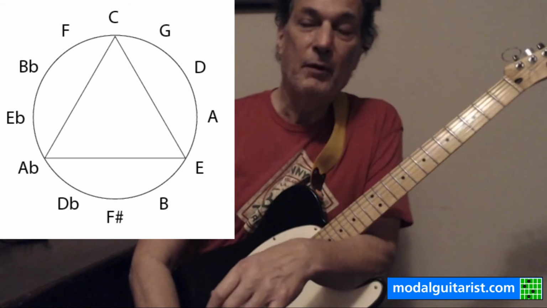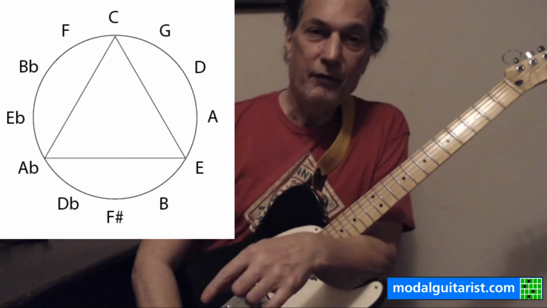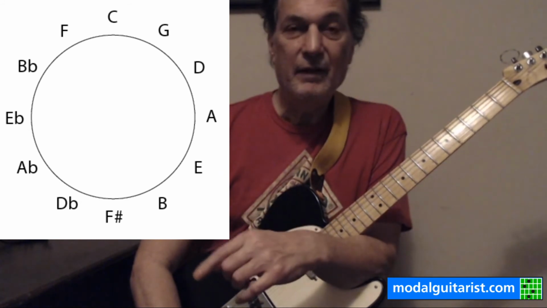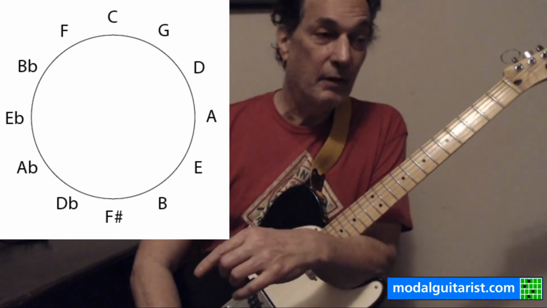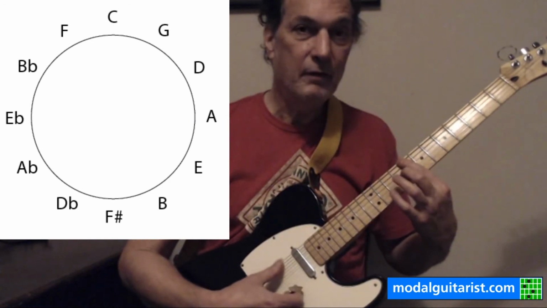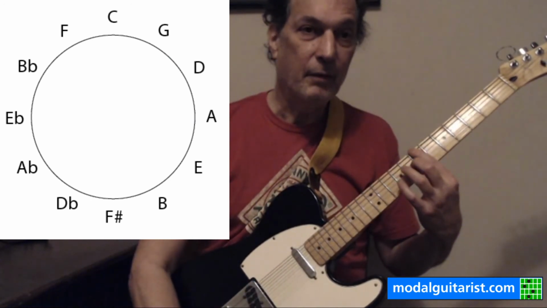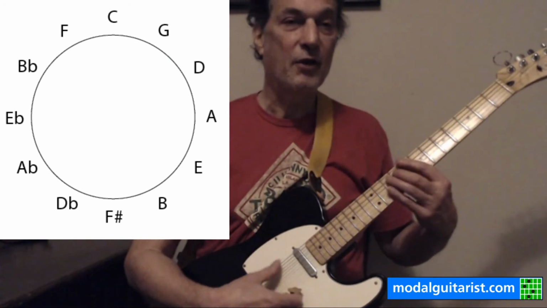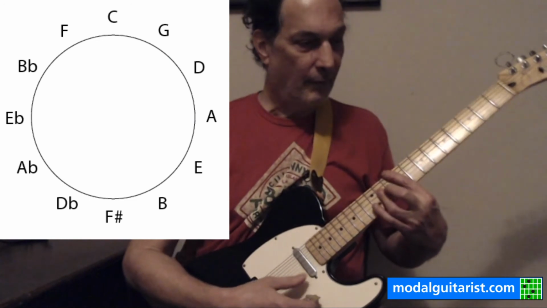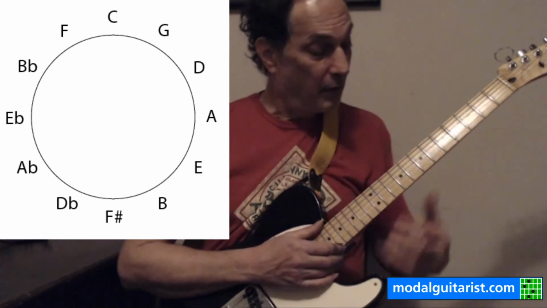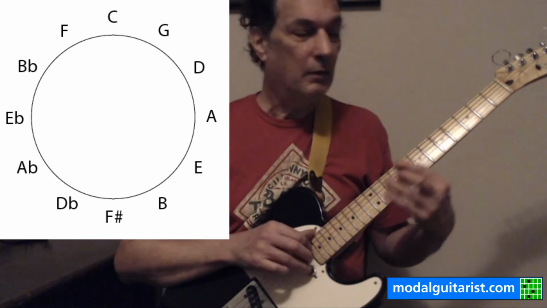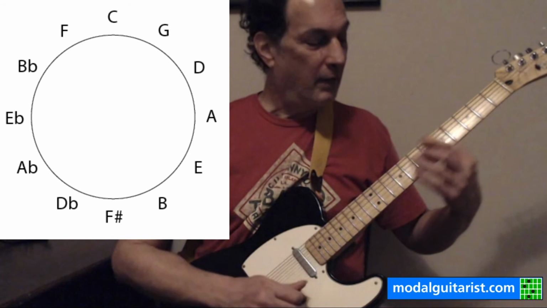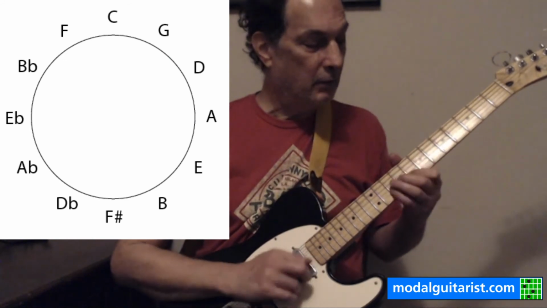Now, if we were to skip one further, we went from C to A is a minor third, C to E is a major third, C to B, obviously that's just a half step. And then you have C to F sharp, which is our tritone. As I said before, you might want to play through the circle and improvise over all of these.